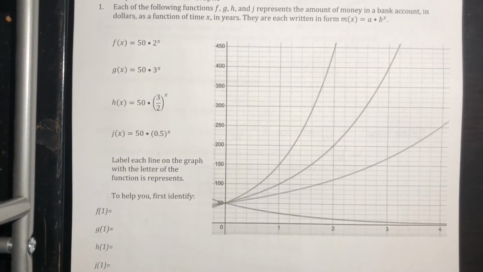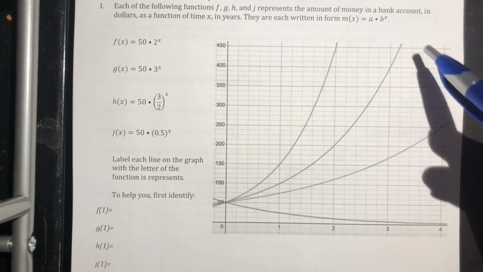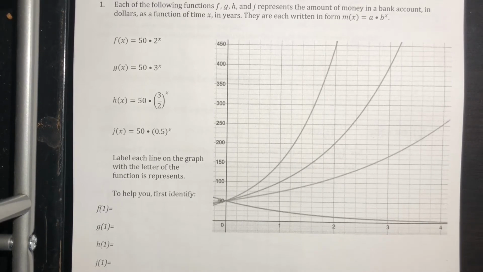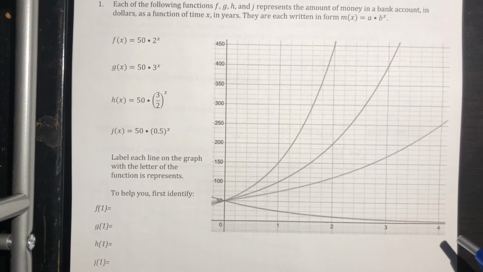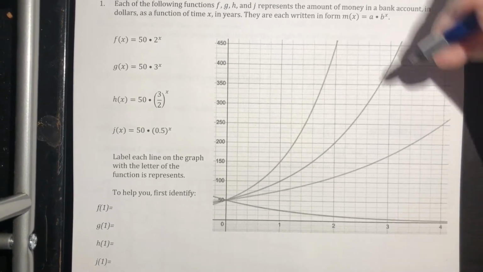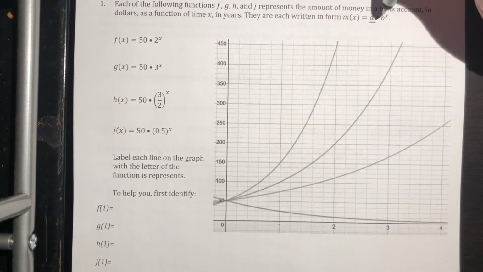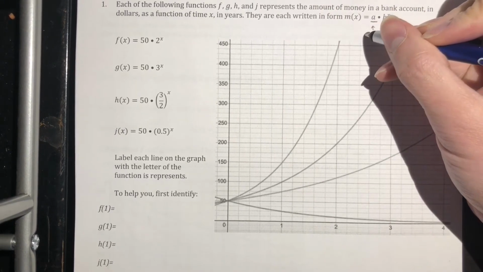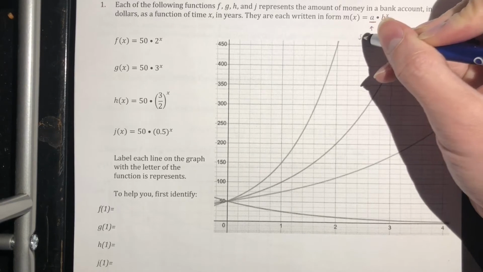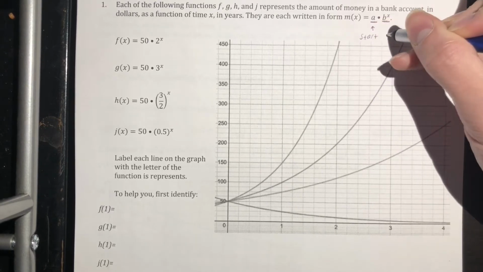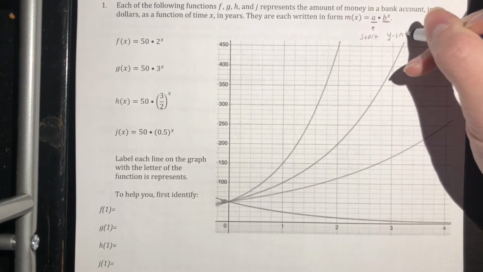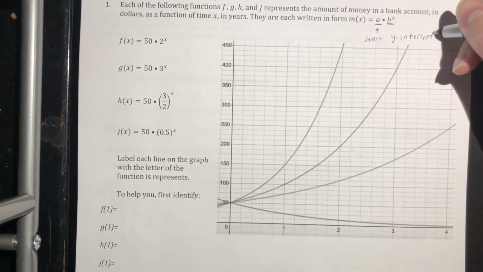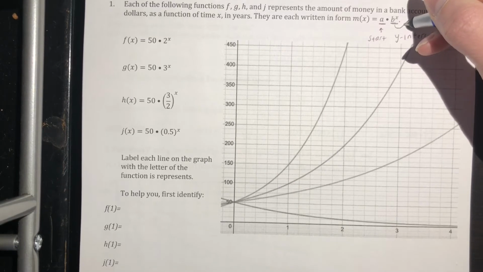Each of the following functions represents the amount of money in a bank account in dollars as a function of time, x in years. They are written in the form m of x equals a times b to the x power. So this is like our standard formula where a represents our starting value, or our y-intercept, and b represents our growth factor.